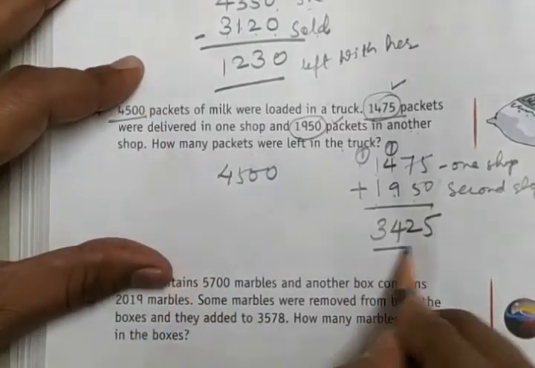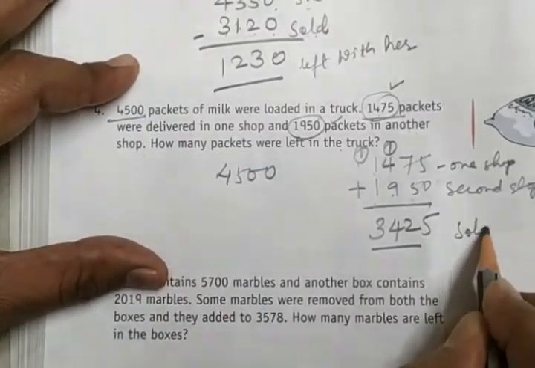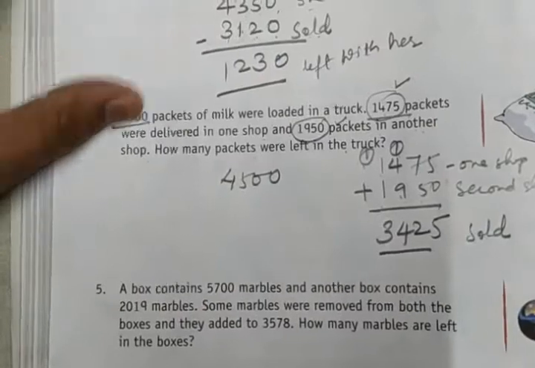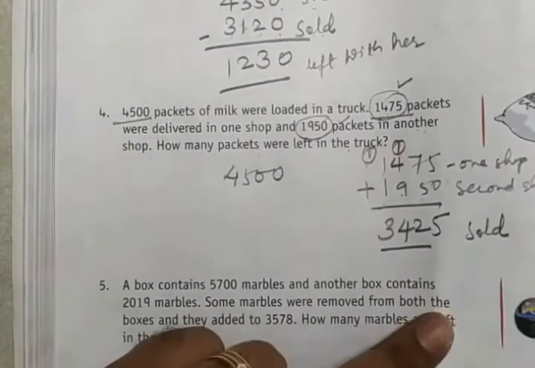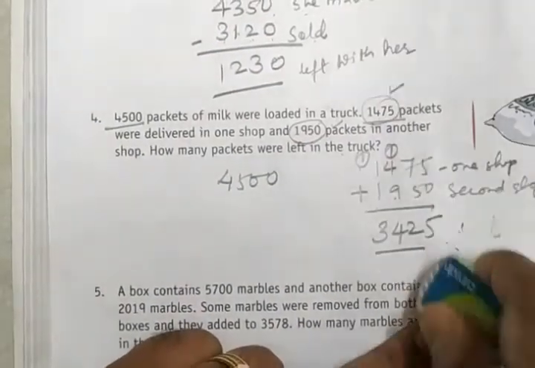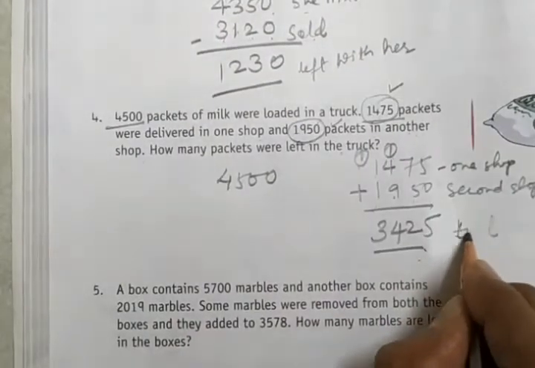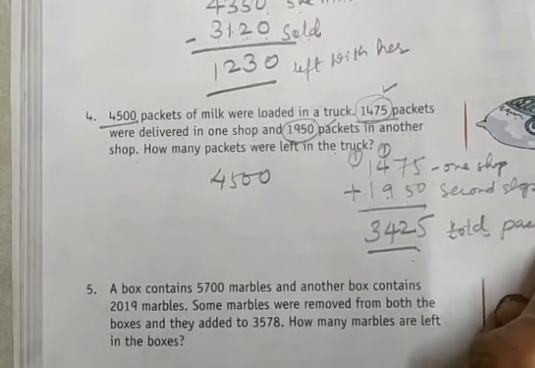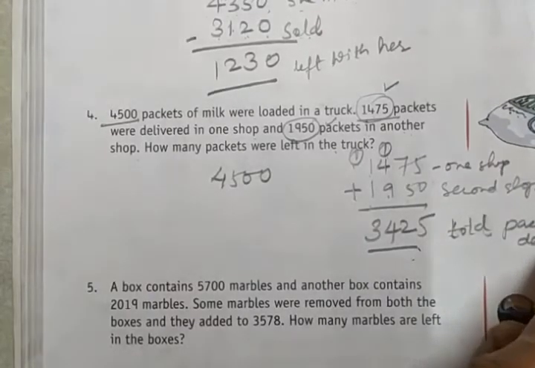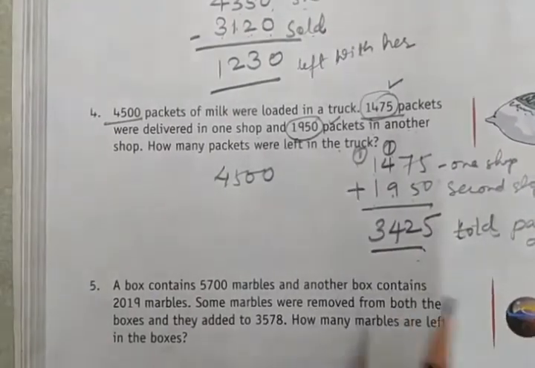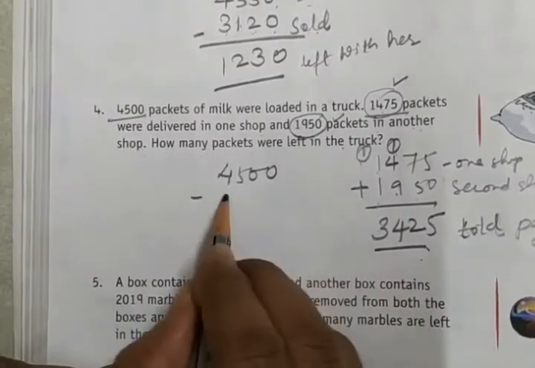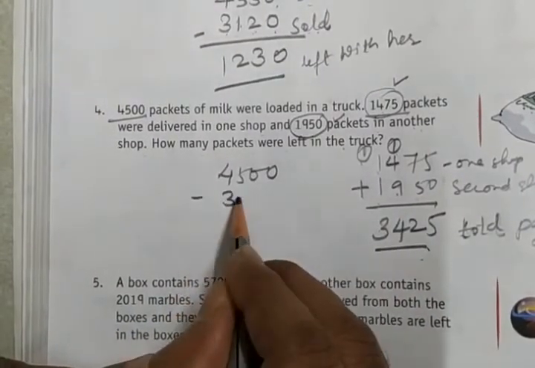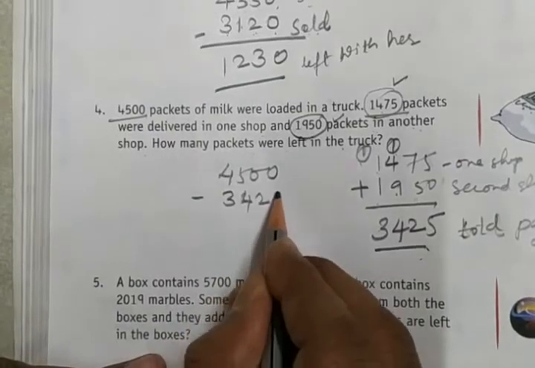So the total number of packets delivered is this. This delivered amount is subtracted from the total number of packets.